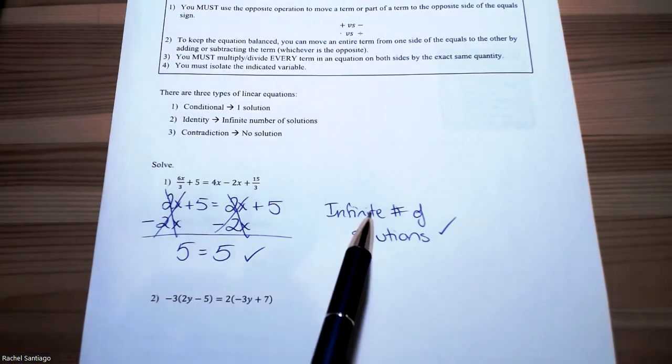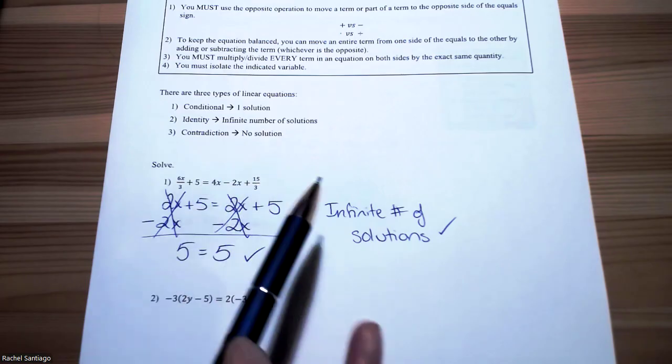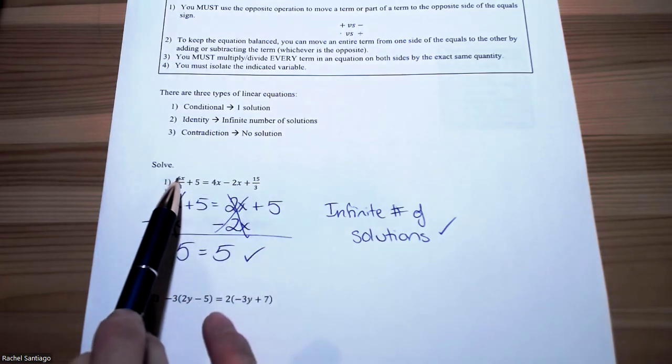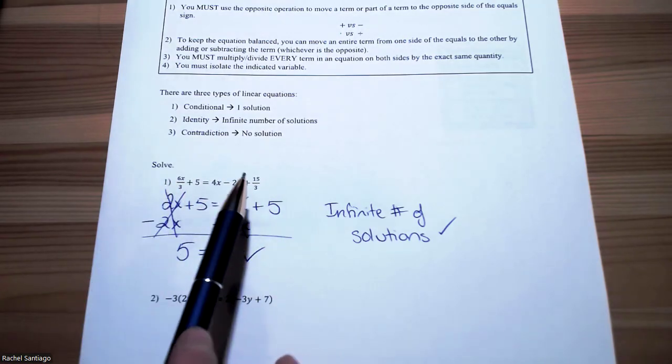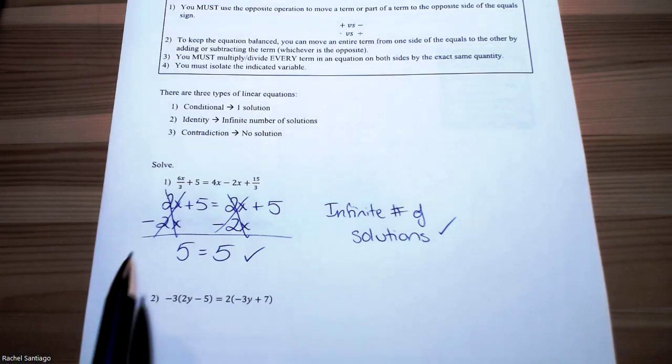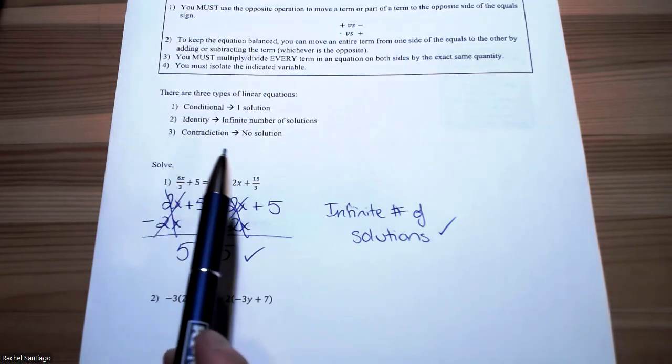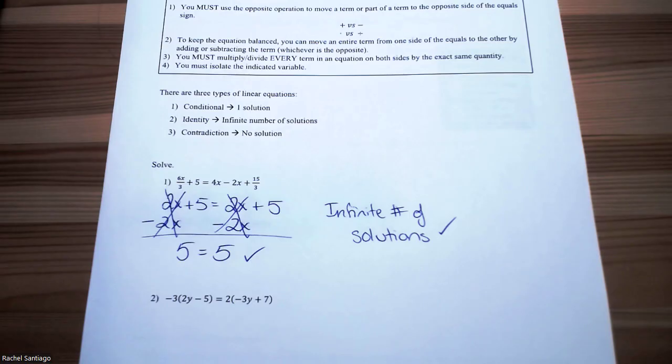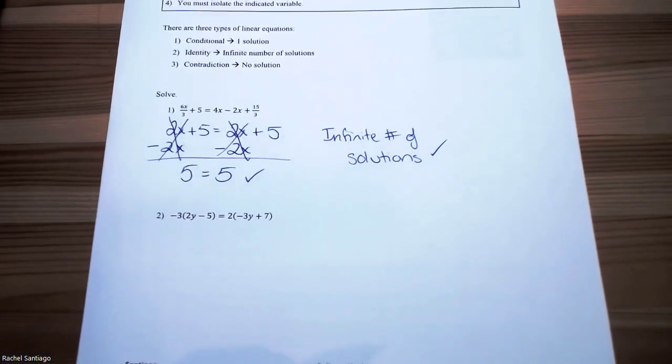All this means is if you take any number whatsoever and you plug it in for x, it will be an equivalent statement, meaning the left will be exactly identical to the right, which is actually pretty cool. Take a look at number 2.